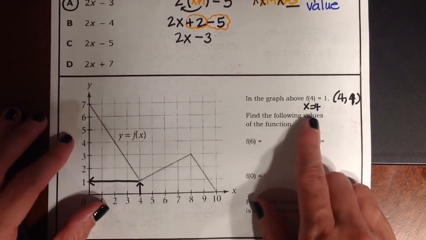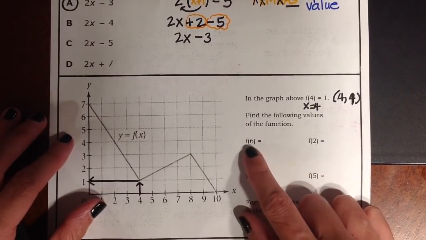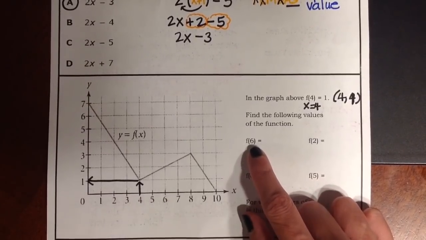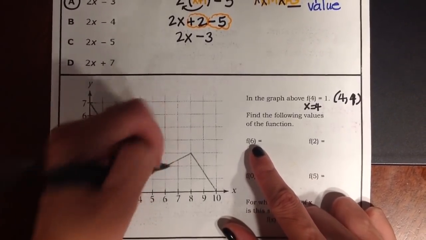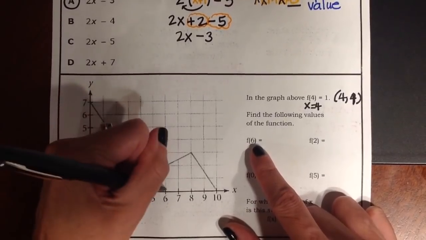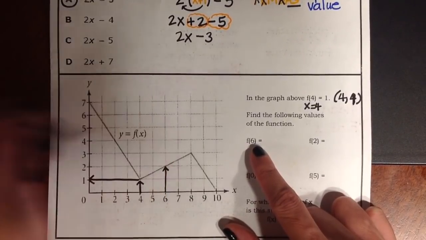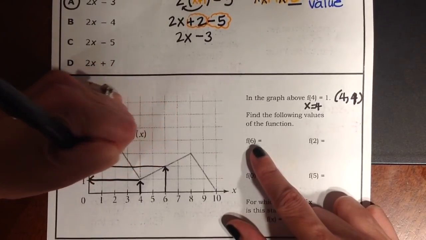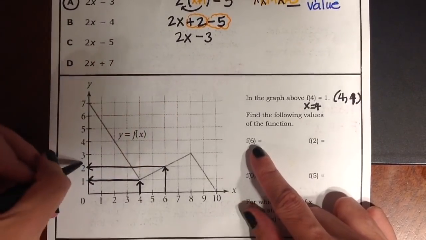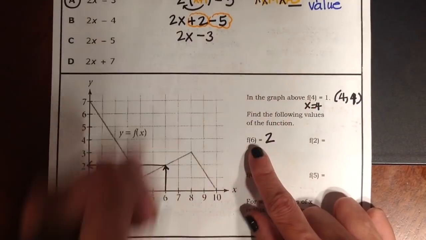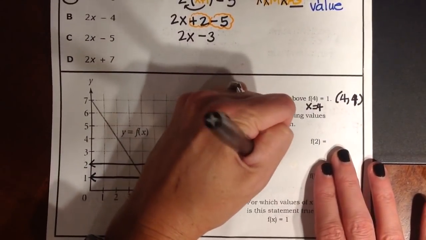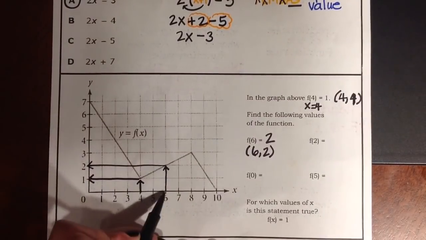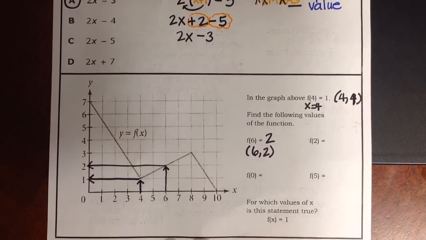So now let's find the following values. F of 6. They are telling you, because it is inside the parentheses, that your x value is 6. So I'm going to go to where x is 6, and go up to my graph line. Now to read my output value, I simply follow this grid line back to the y-axis, and I hit the number 2. So this is the ordered pair (6, 2). Right? 6, up 2. Boom.